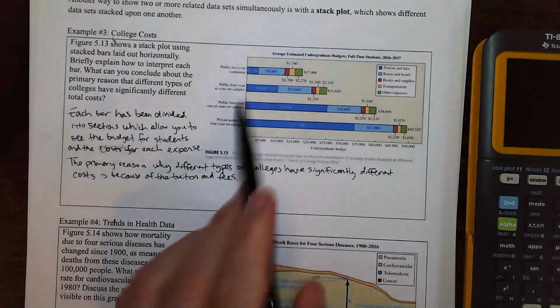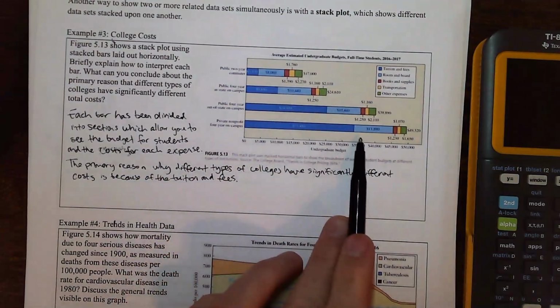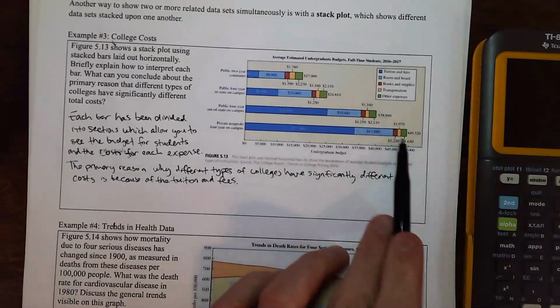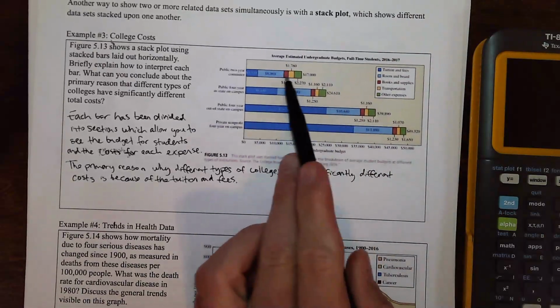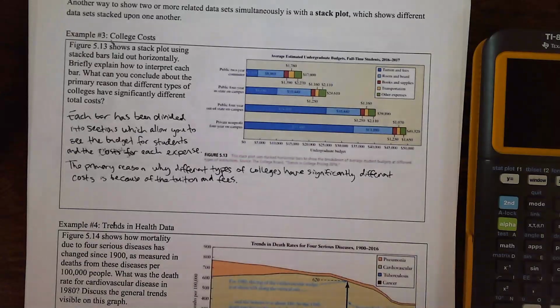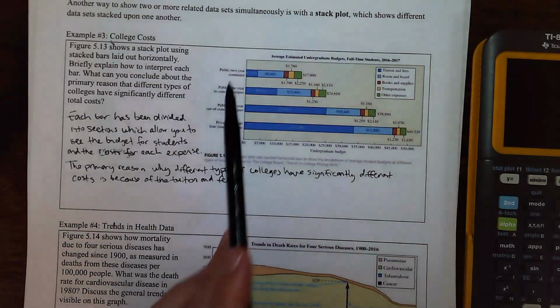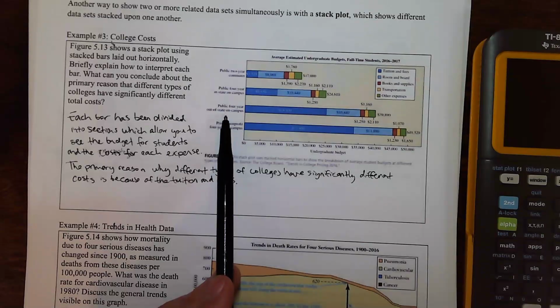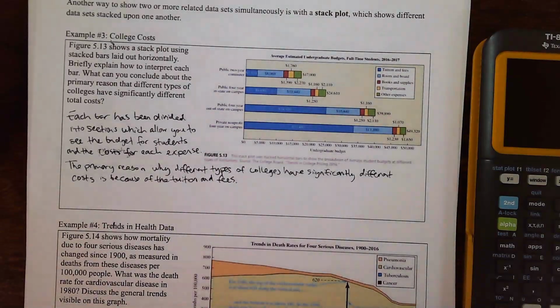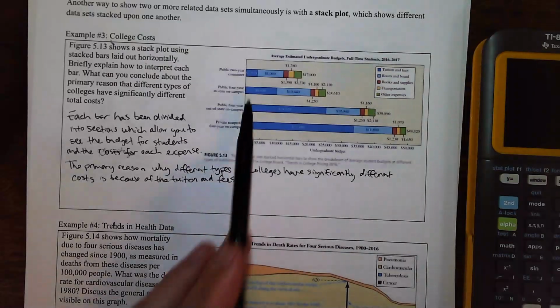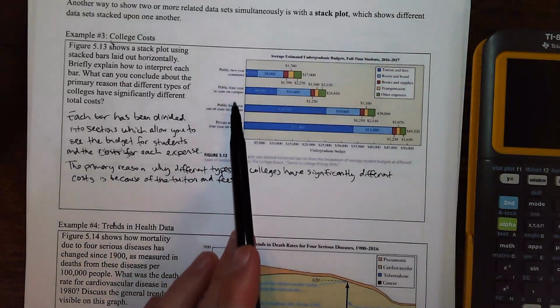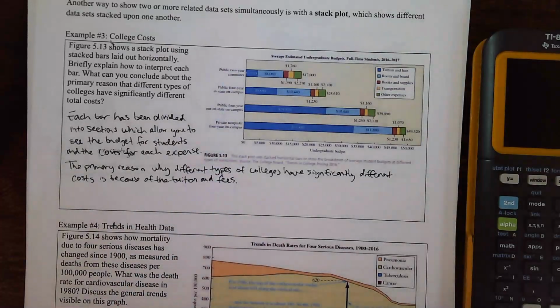Do you see how these bars, if you look at room and board, books and supplies, transportation, other expenses, the length of these bars are pretty similar in all areas. But tuition and fees, as you go from a public 2 year to public 4 year to public 4 year out of state to private 4 year, that's where you really have your higher amount of fees.